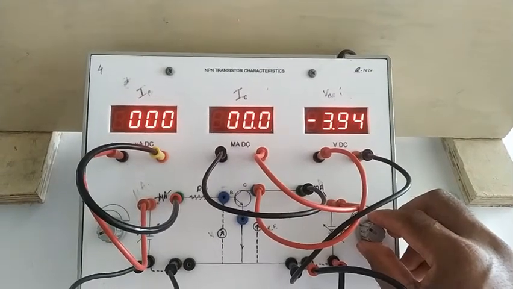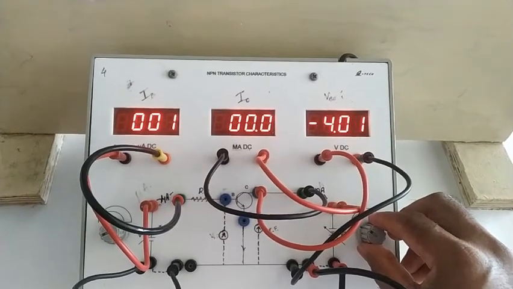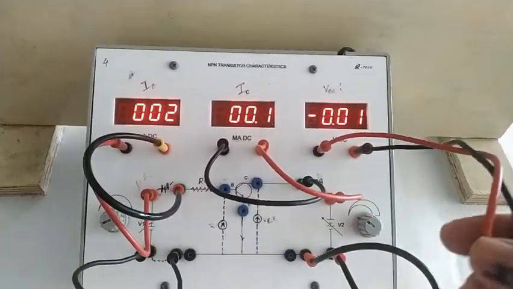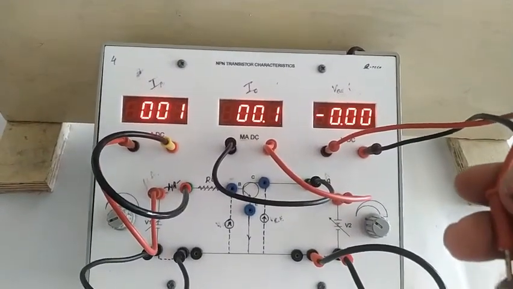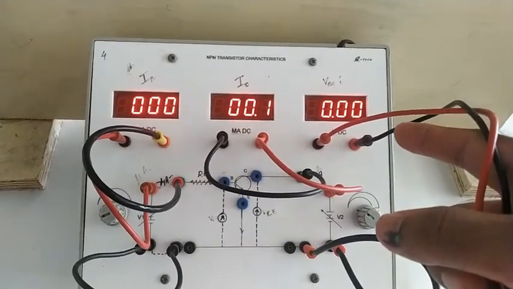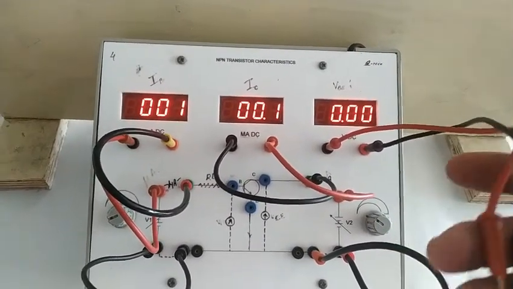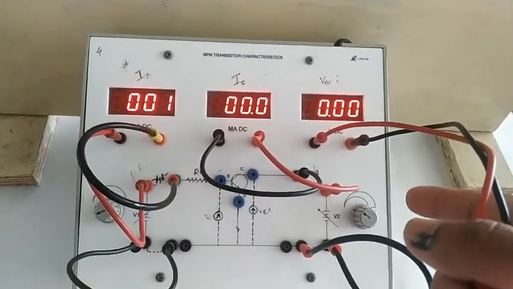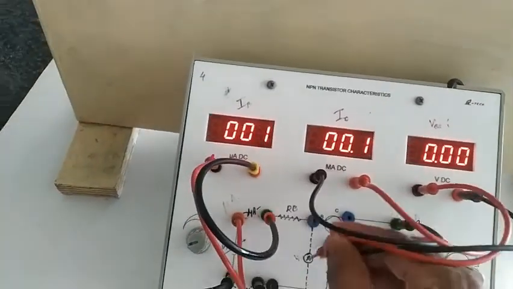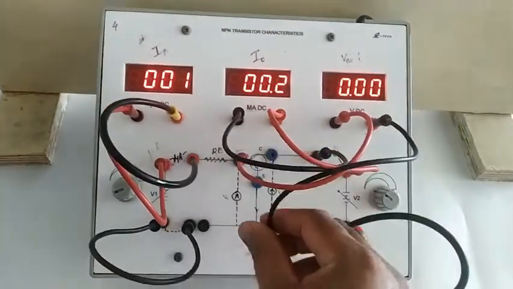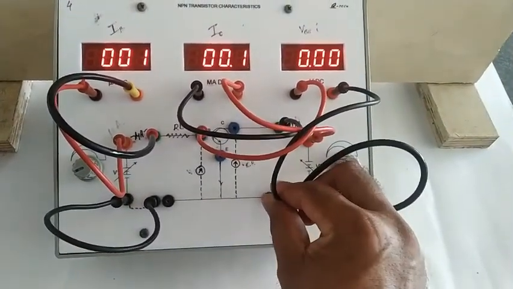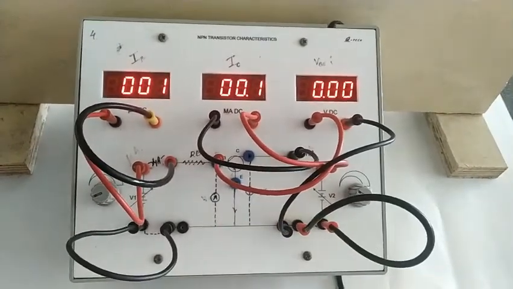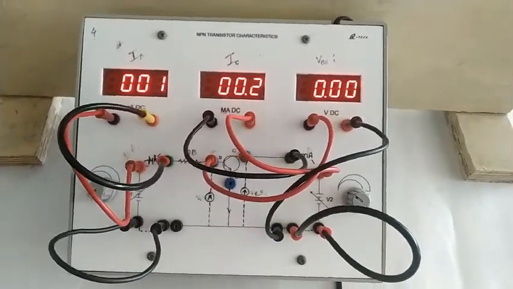Once it adjusted to the 4 volts, unplug the voltmeter from the region of VCE. Now the display is showing 0 because we unplugged the voltmeter from the VCE region, but the adjusted voltage is 4 volts only. Next, connect the same voltmeter to the VBE region.